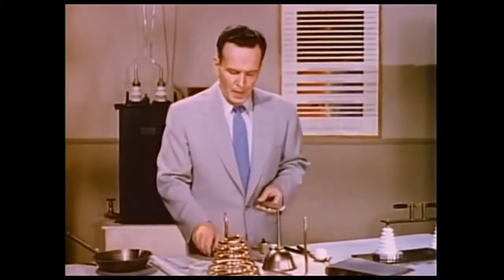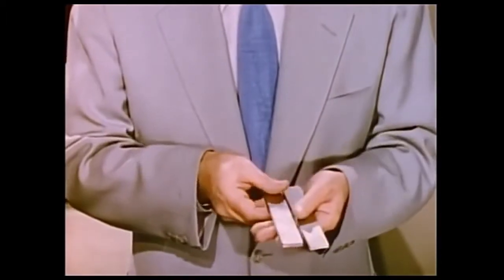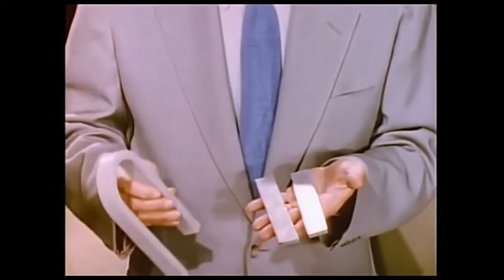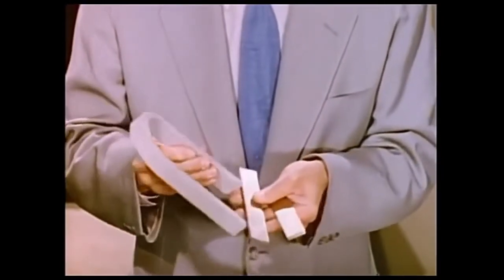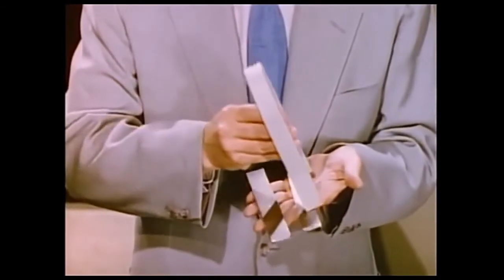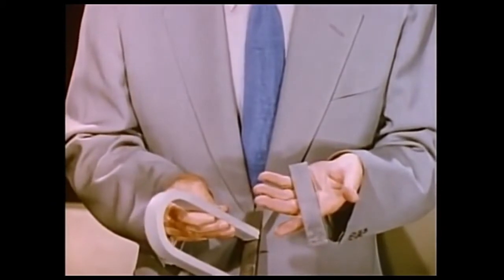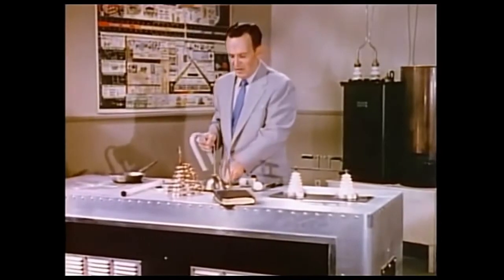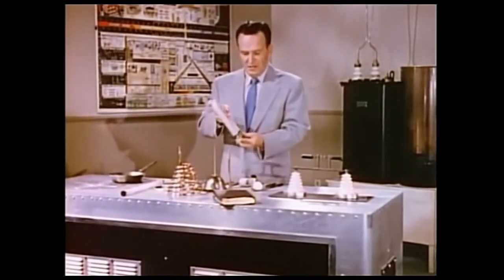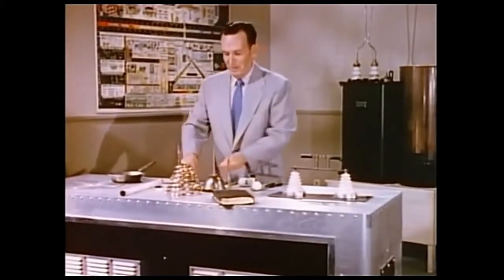What do we mean by this? Let's see. Here are two pieces of steel. Their appearance is quite similar, but a magnet will reveal a basic internal difference between the two pieces. This one, of course, is picked up, but this one is unaffected. This piece of steel is non-magnetic, stainless steel. Of course, we all know that other metals, such as brass or aluminum, are not affected by the magnet.